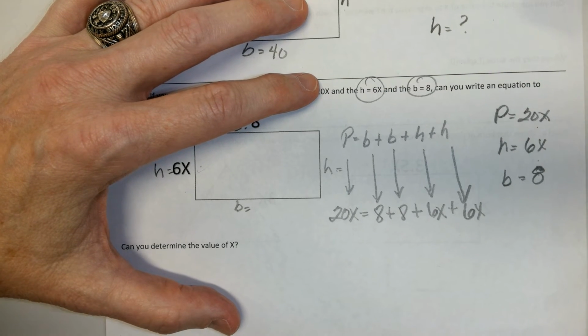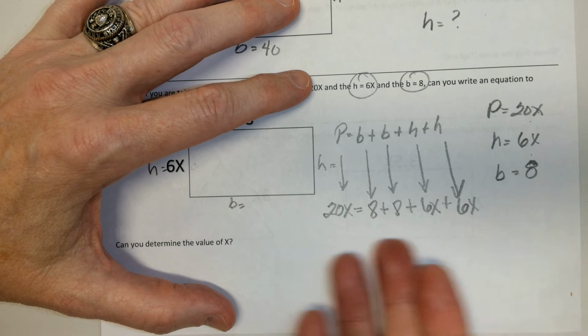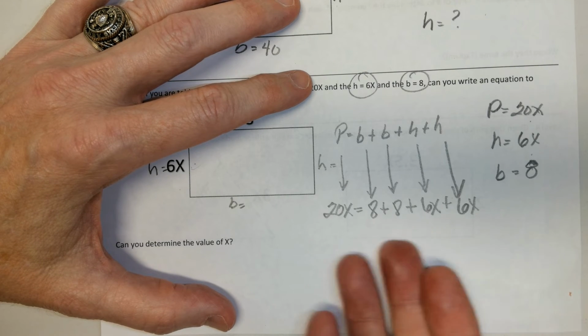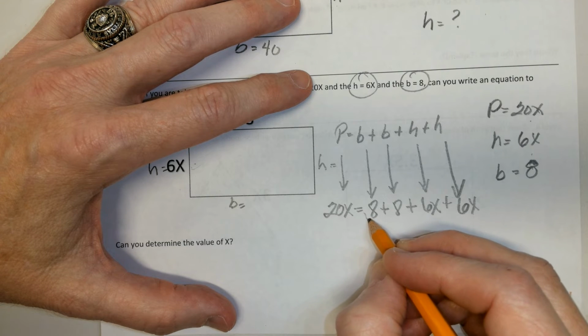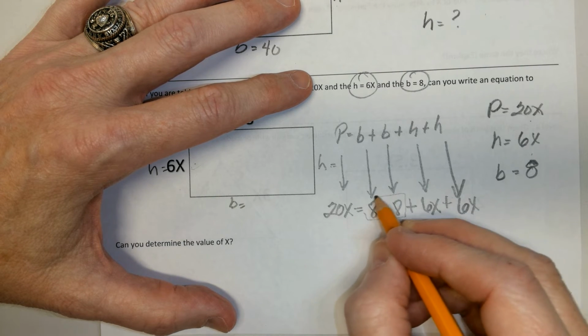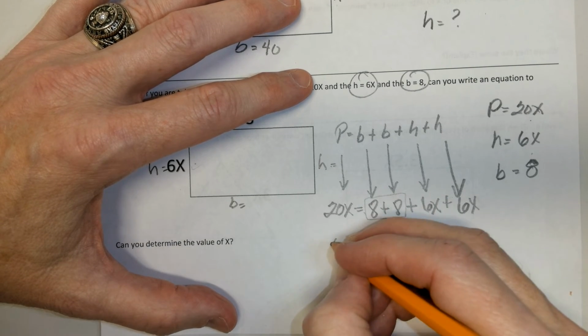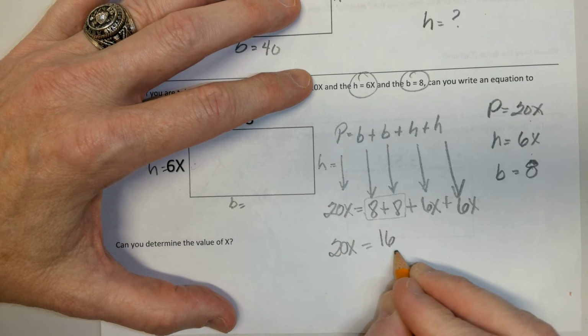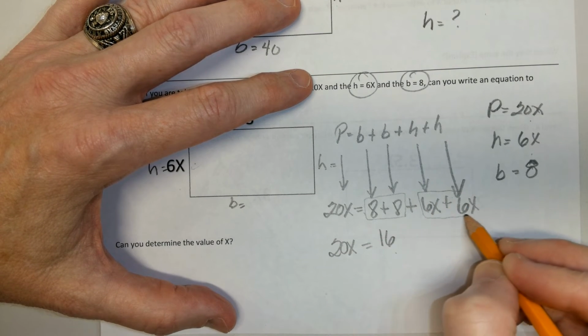So then the question is, this is one answer, but can we make this any more simple? Is there anything that you could add together? You can add the 8 and the 8 together. So let's simplify this just a little bit. We could say 20x equals 16. You can also add the coefficients with the variables together.